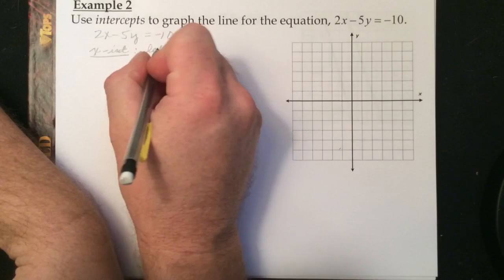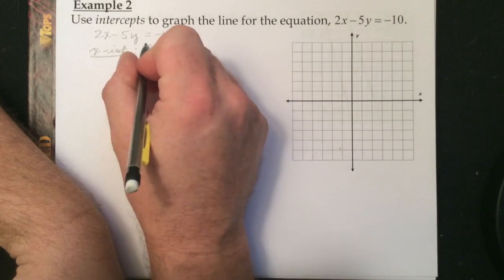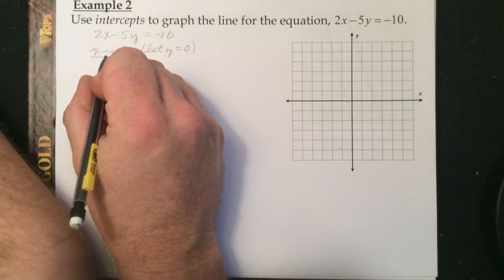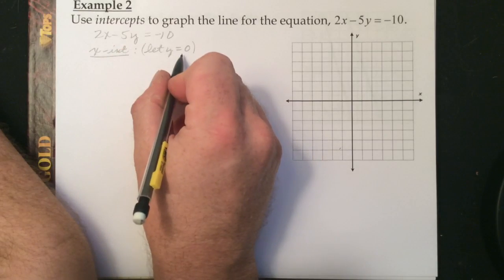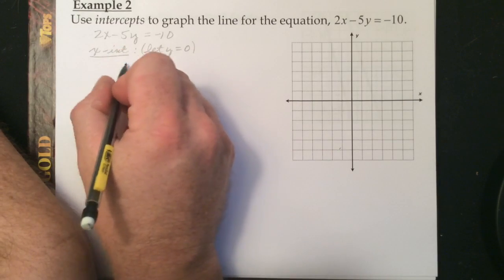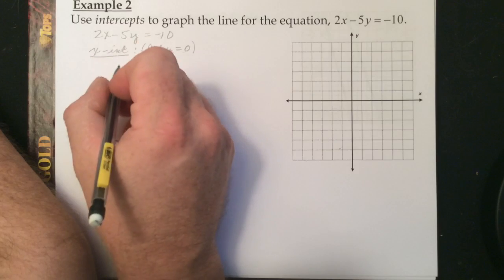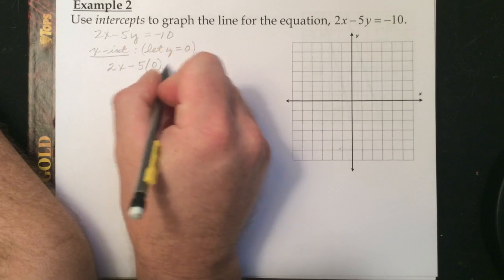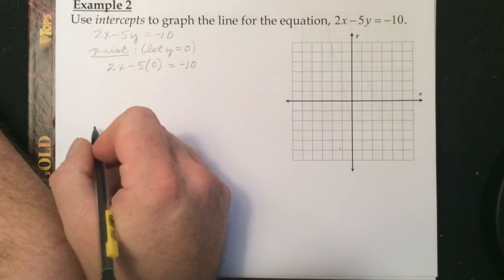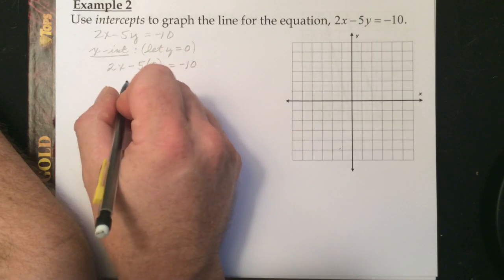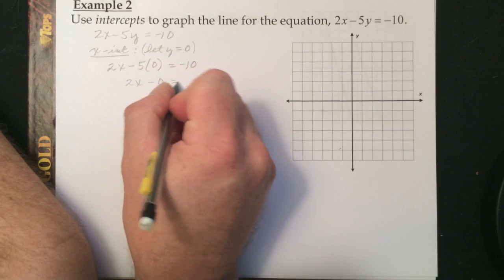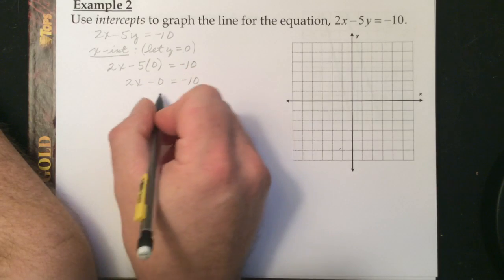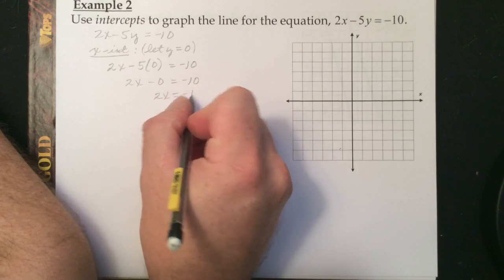So we let y equal 0. When you're looking for the x-intercept, you let y equal 0, the other variable. Doing that, we just plug the 0 in and solve. 2x minus 5 times 0 equals negative 10. This gives us 2x minus 0 equals negative 10, which gives us 2x equals negative 10.